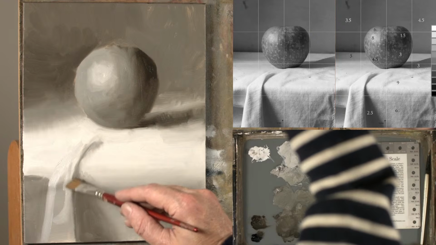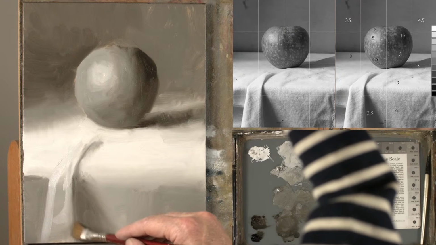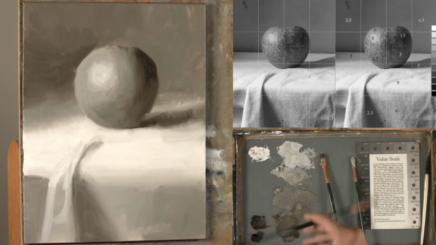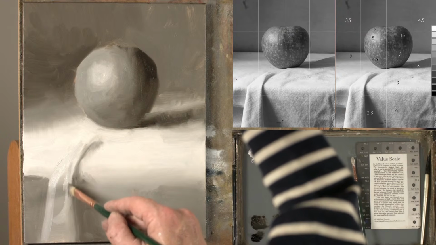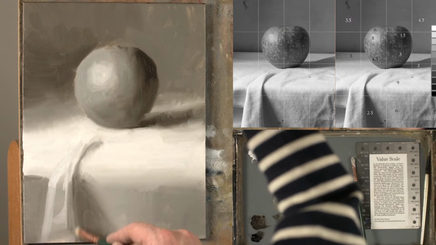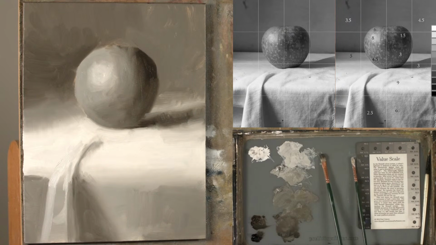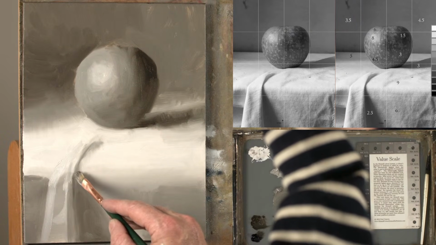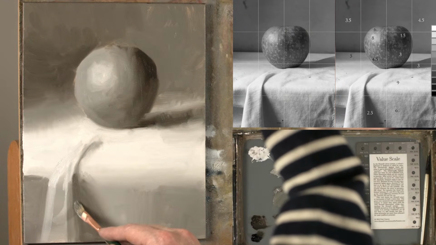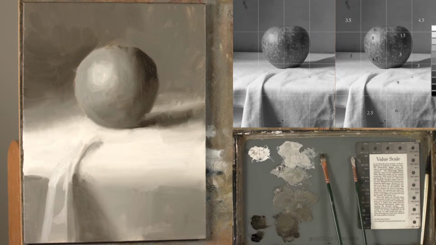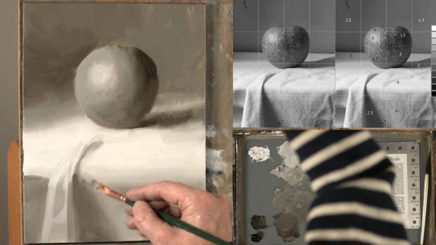Soft-ish edge here because the fold is turning away from the light. I actually need that plane to be in there, which is going to be slightly darker. Same as we had a light plane here, on this side we have a slightly darker plane because it's turning away from the light. I think my shadow is probably not quite dark enough, so it's going to be especially dark here where it crosses the plane change, because less light can get in there.